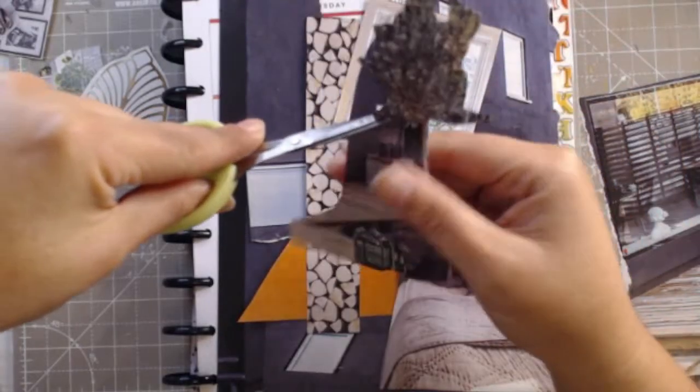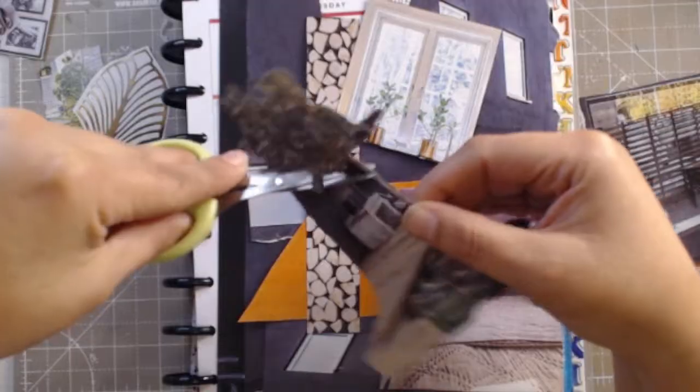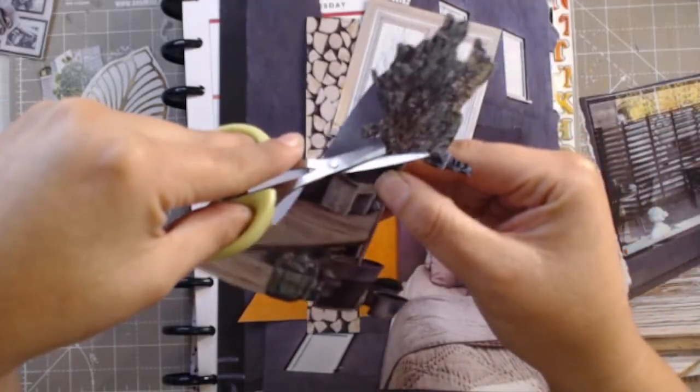Going around, in and out, doing this fancy of a fussy cut. So the electricity is back.